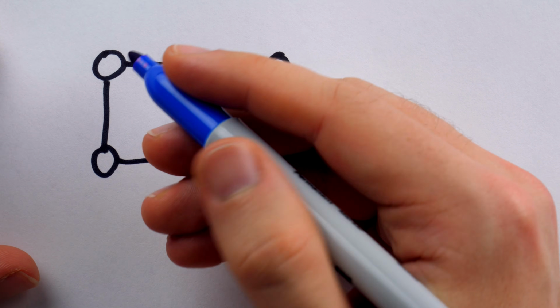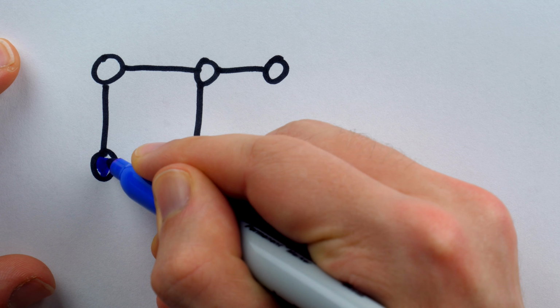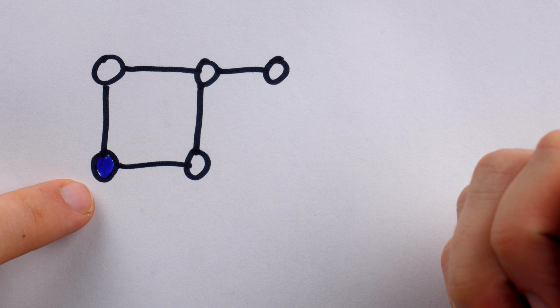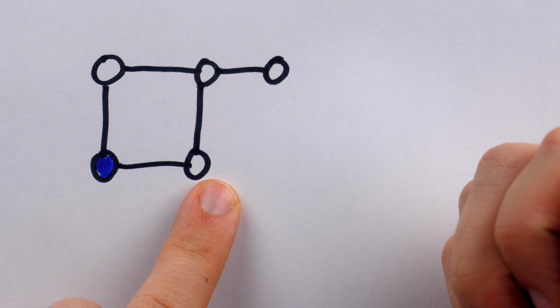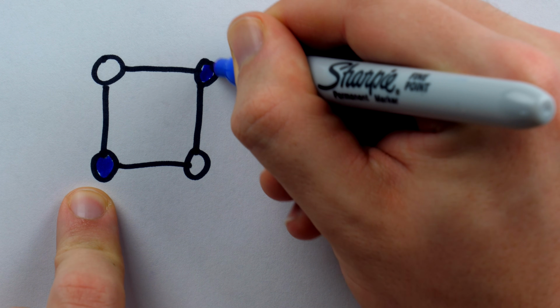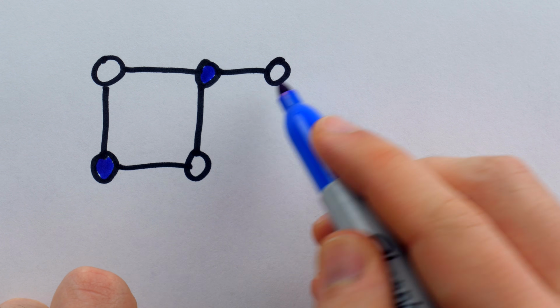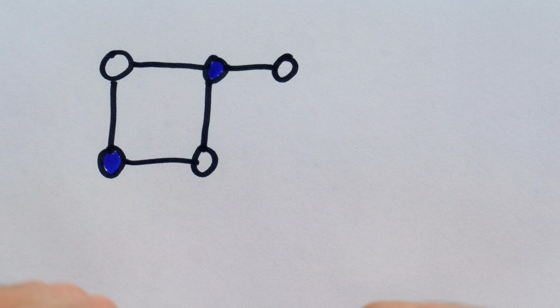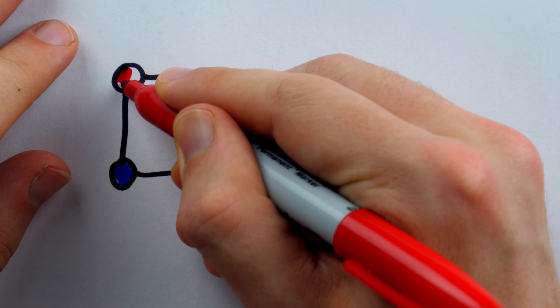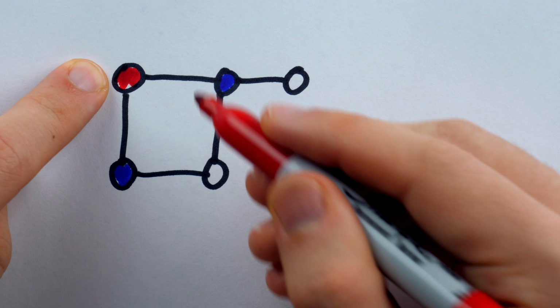Well, if we try, we might color this vertex blue, then this vertex can't be blue because it's adjacent to this blue one, and this vertex can't be blue either because it's adjacent to that blue one. But there's nothing stopping us from coloring that vertex blue, which forces us to not color this one blue. So can we color the rest of the vertices with just a single color? Yes, we can, because none of them are adjacent. We can color this one red, and it's only adjacent to blues.